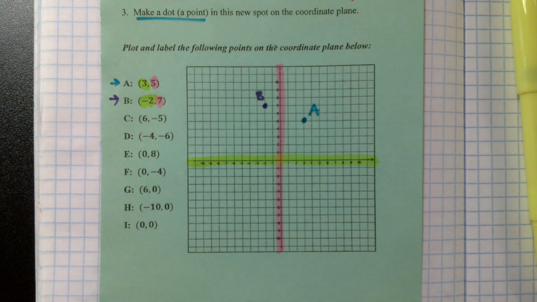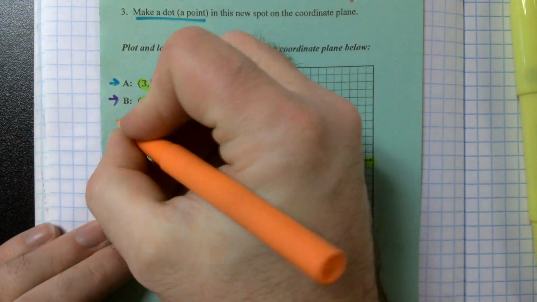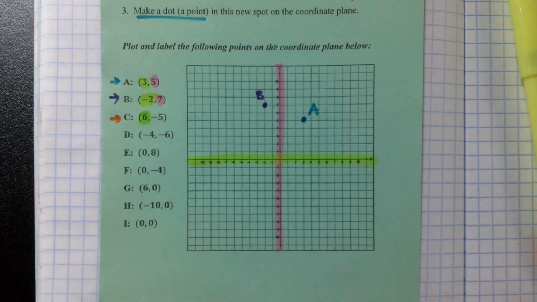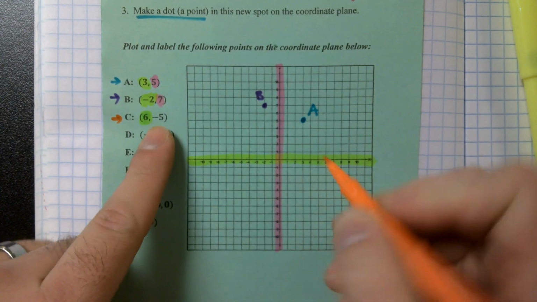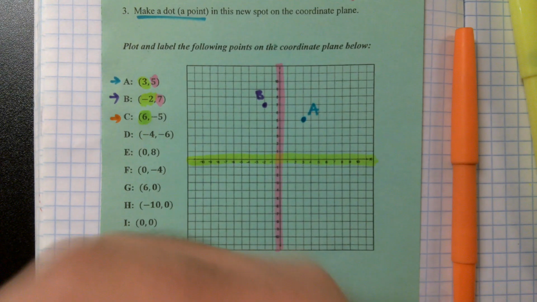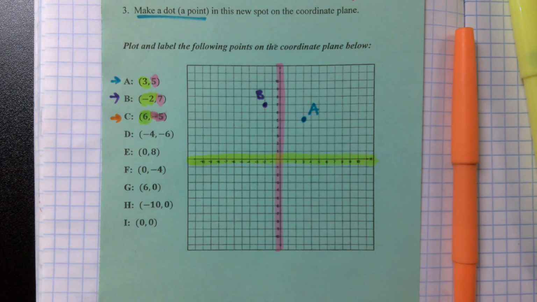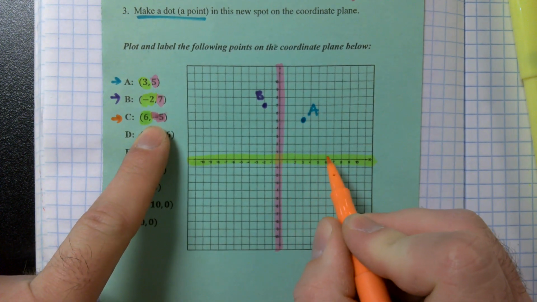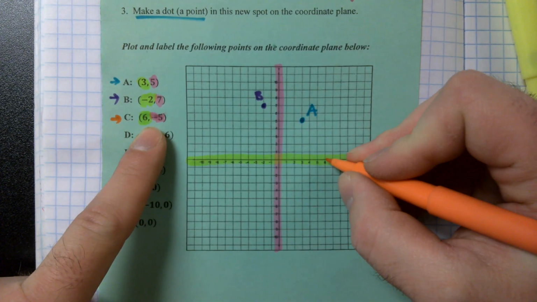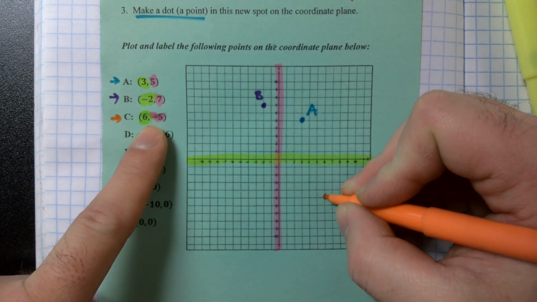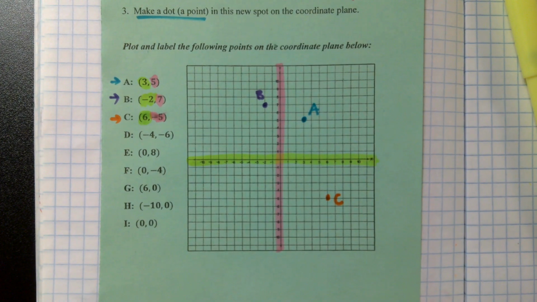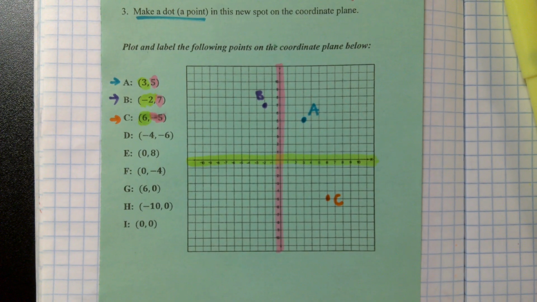My next point, point C. What's my x coordinate for point C? 6. Does that 6 tell me I'm going to go to the left or to the right? Right. To the right. What's my y coordinate? Negative 5. Does that tell me I'm going up or down? Down. Down, because it's negative. So from the origin, I'm going to go 6 to the right. I'm going to go 5 down. I'm going to make my point C. Right?